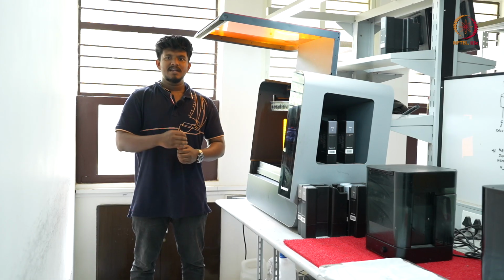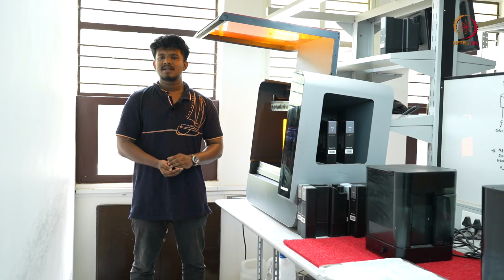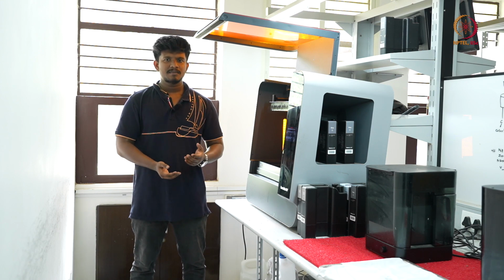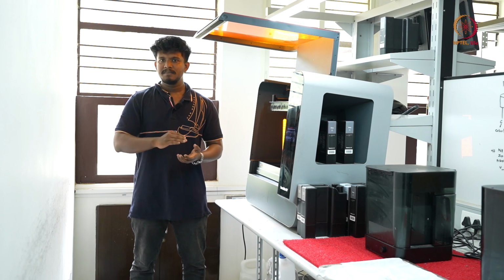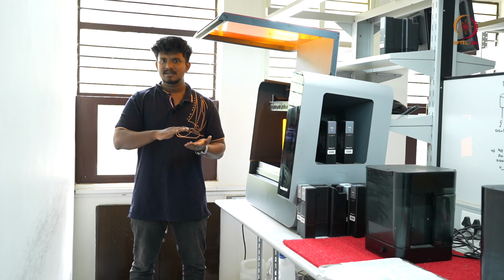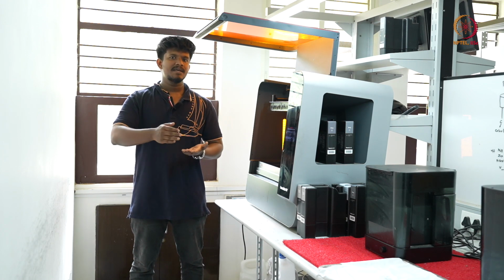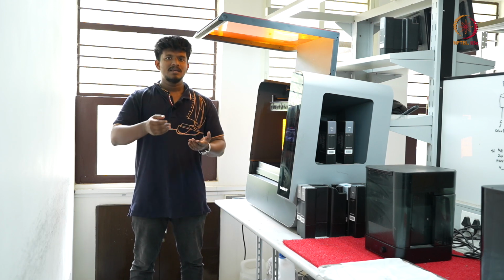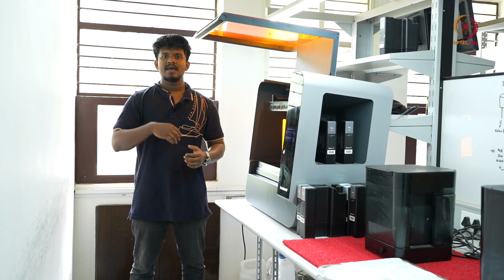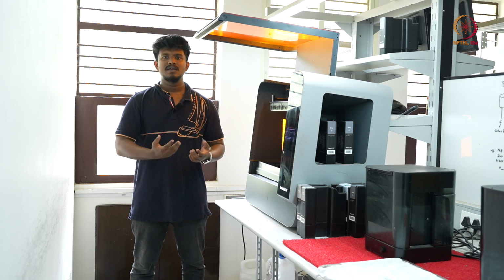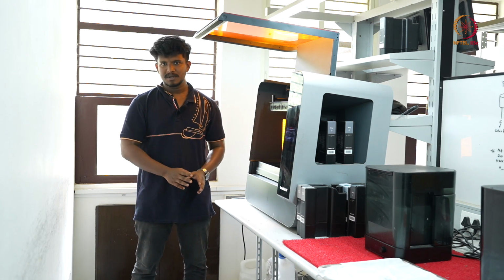Once every layer is completed, our print bed is raised by a particular amount, for example 0.1 mm or even 0.025 mm, and then there is a gap between the surface of the resin bed and our previously printed layer. In that gap new resin comes in, and then the process repeats to create the model that we upload to our printer.